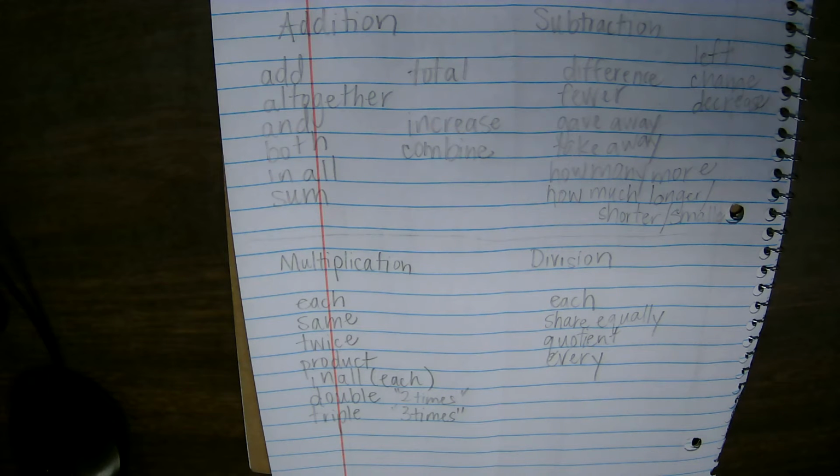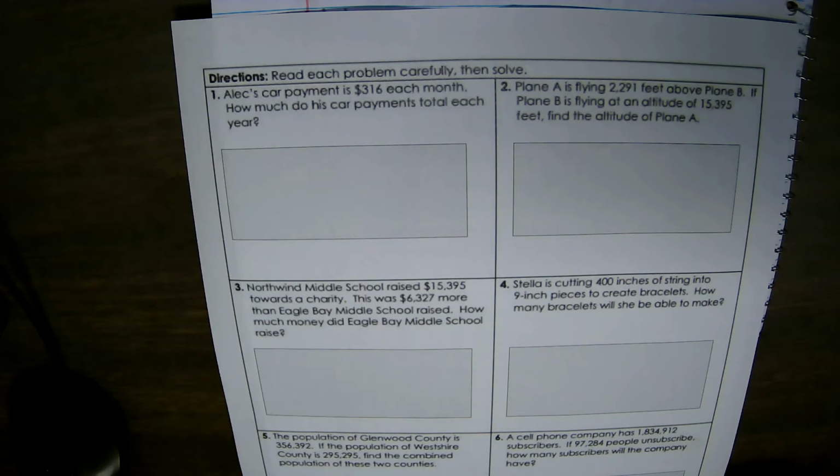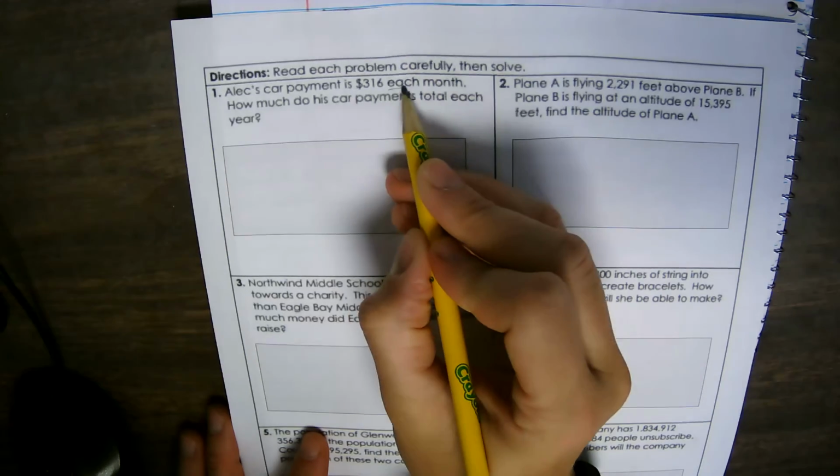So now that we've reviewed the clue words, hopefully this is just review for you, because you should have seen these many, many times before. We are going to look at the problems from the assignment today. Alex's car payment is $316 each month. There's a clue word.